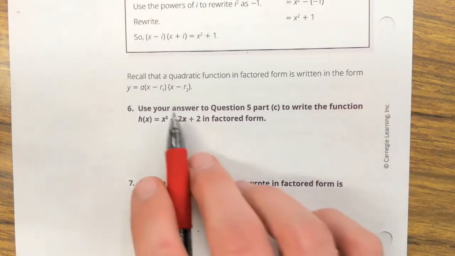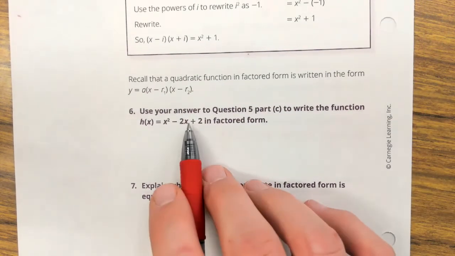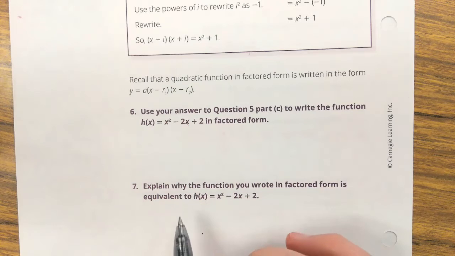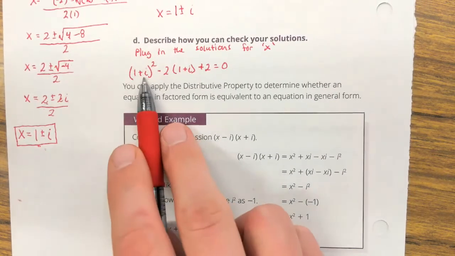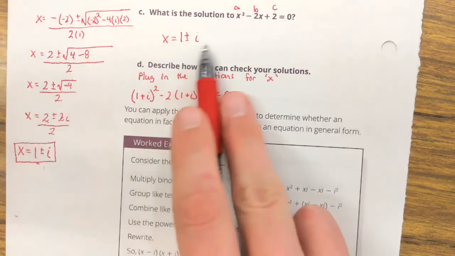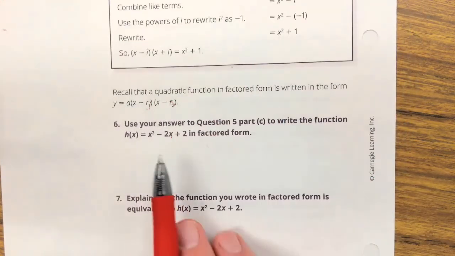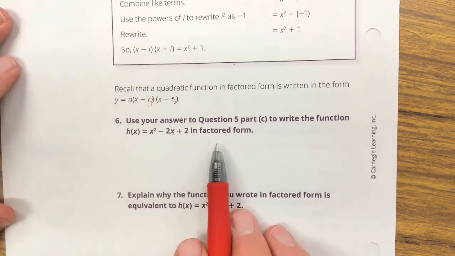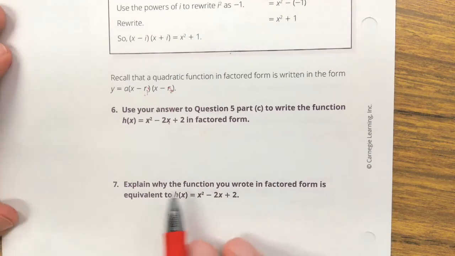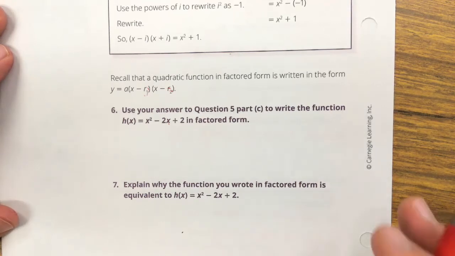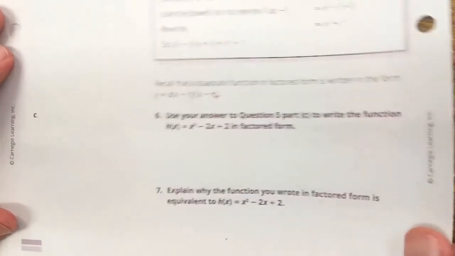6 and 7 are kind of the same thing. Rewriting this in factored form, really not too concerned about. You just replace these roots with these solutions, the 1 plus i and also 1 minus i. Again, I'm not worried about having you guys solve things in factored form. Quadratic formula is definitely the easiest way to go about it. For why you wrote the function, in fact, they're algebraically equivalent. That's the point of these different forms. They can be equivalent to each other.